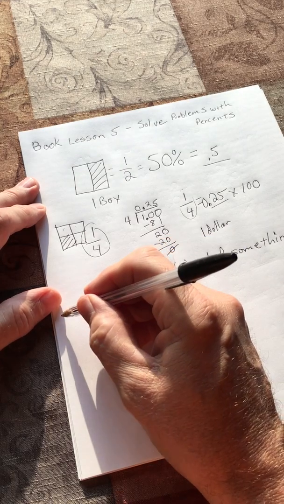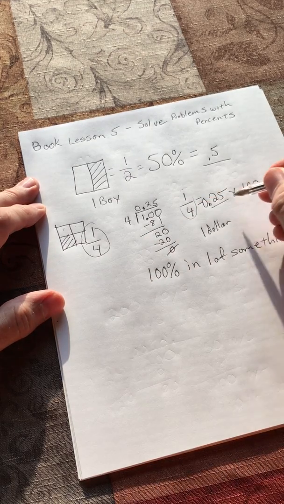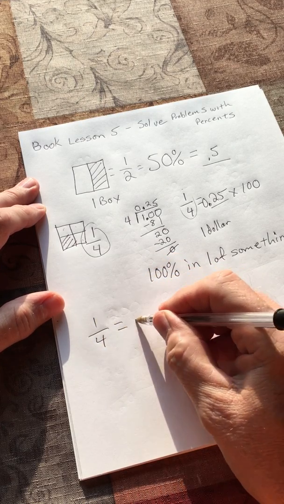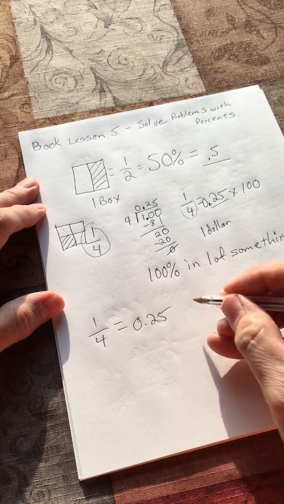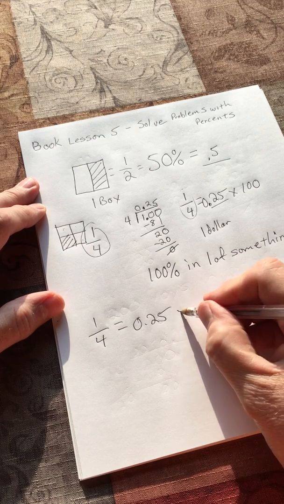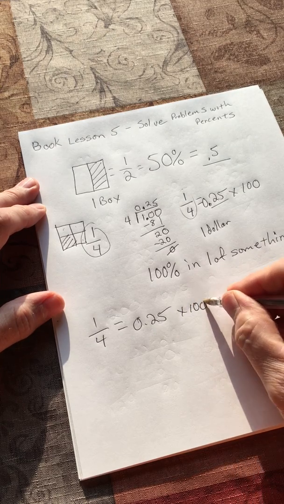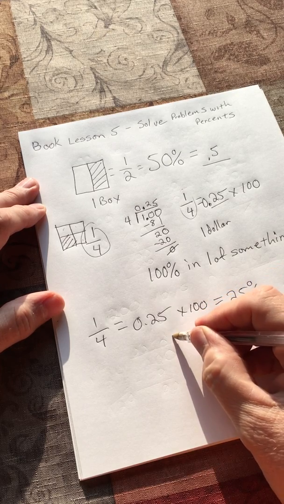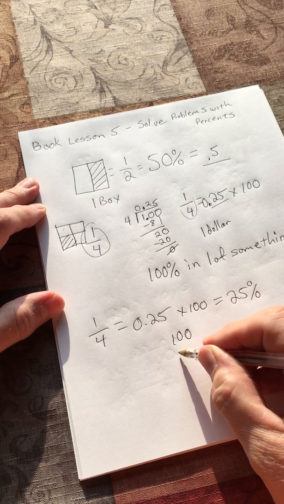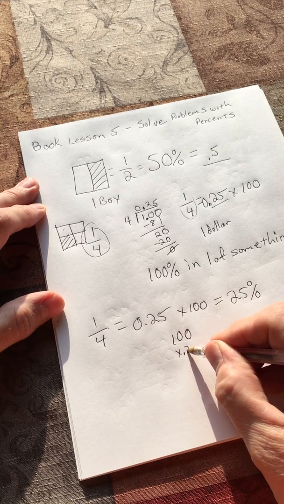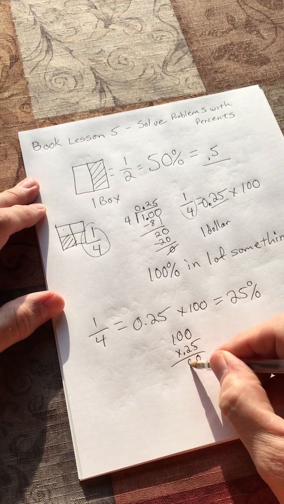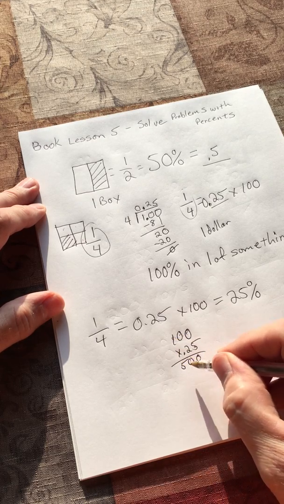Okay. Well, now let's take a look at where this leads us. Well, I have 1/4. That's equal to 0.25. And then if we multiply that by 100, that's going to give me 25%. Okay, here, I'll show you. 100 times 0.25, 5 times 0 is 0, 5 times 0 is 0, 5 times 1 is 5.